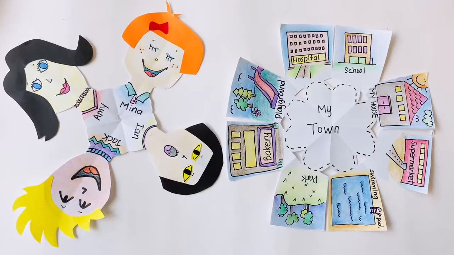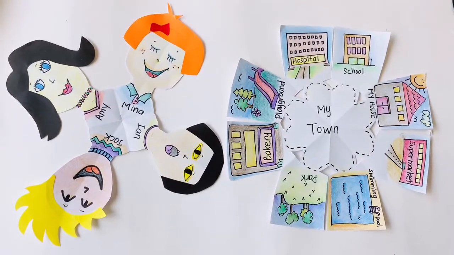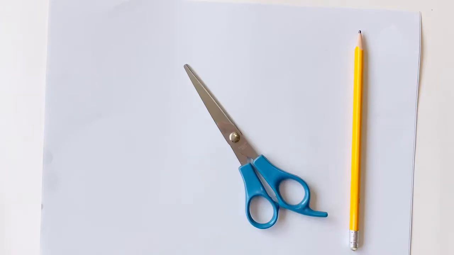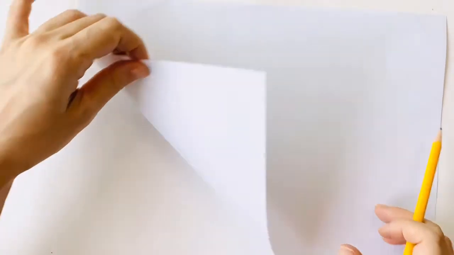Hi everyone, today I'm going to show you how to create paper snowflakes and use them in your language classroom. First, you'll need a sheet of paper, a pencil, and a pair of scissors. Now, fold the paper like this.